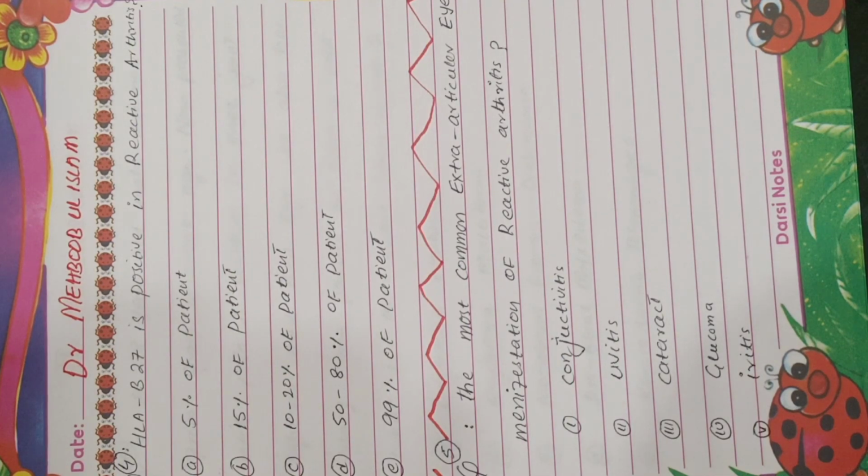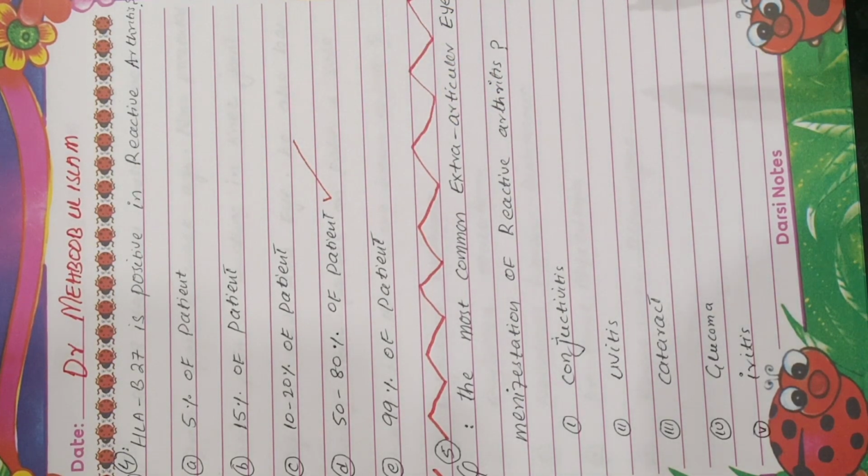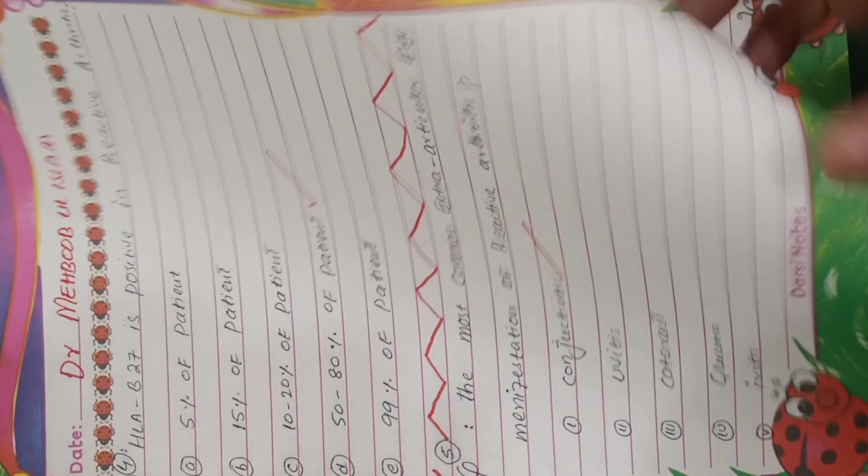Question number 4. HLA-B27 is positive in reactive arthritis in 50 to 80% of patients. So option D is the correct answer. Question number 5. The most common extra-articular eye manifestation of reactive arthritis is conjunctivitis. So option A is the correct answer.